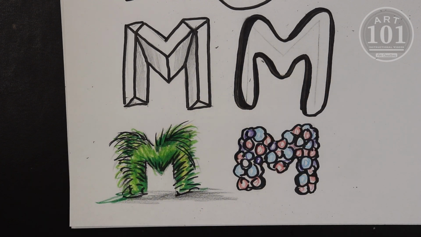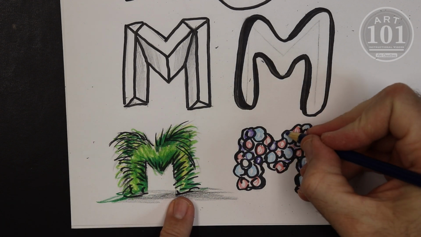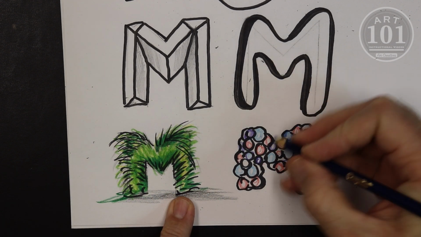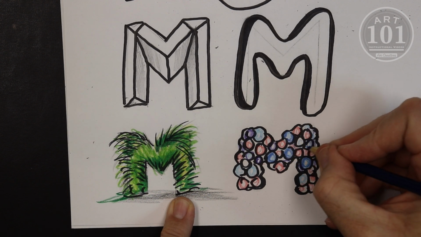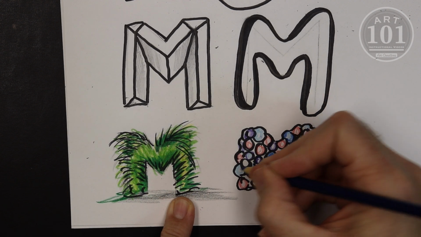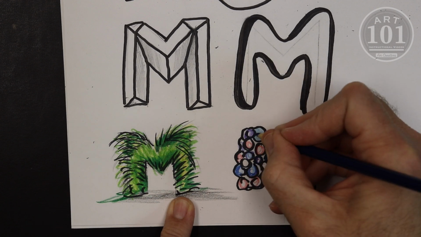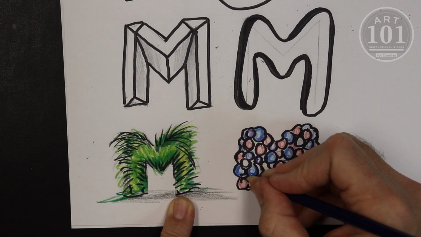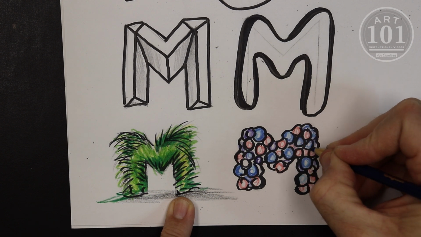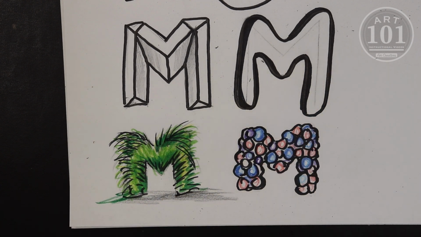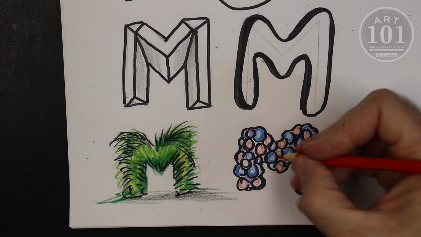Okay, now I can go back and add, just like we have in the past, my second darker blue on some of these around the outside edge to create a little more shadow, to make it look a little more three-dimensional looking. Some of the red-orange.